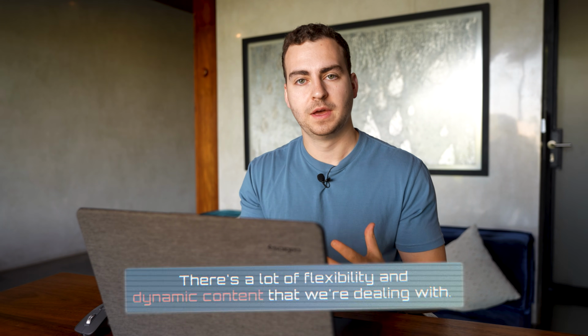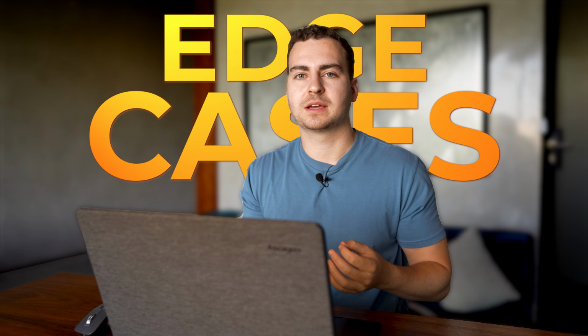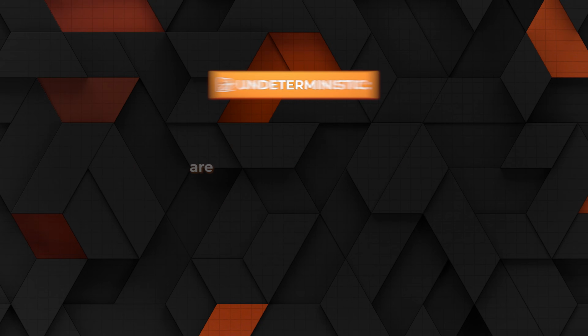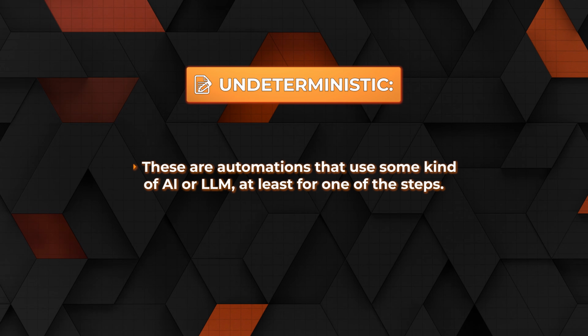Now this is great, but in the modern world, there's a lot of flexibility and kind of dynamic content that we're dealing with. And oftentimes it can be hard to build deterministic automations because there's so many different what we call edge cases. Edge cases are kind of weird situations that could occur that we can't necessarily think of up front. Now this is where we start talking about undeterministic automations. These are automations that use some kind of AI or LLM at least for one of the steps.